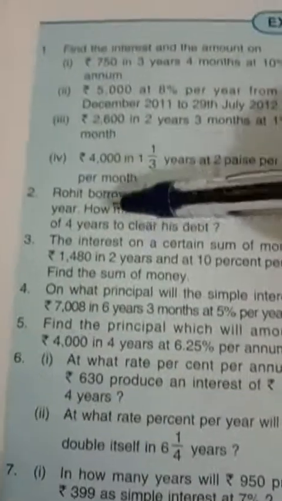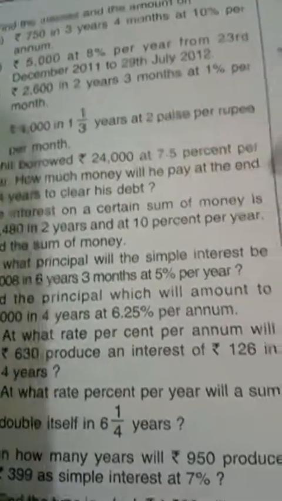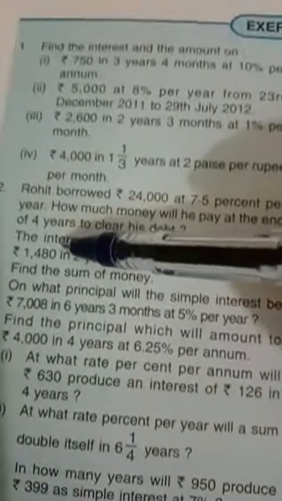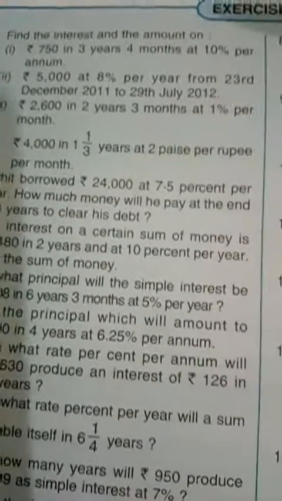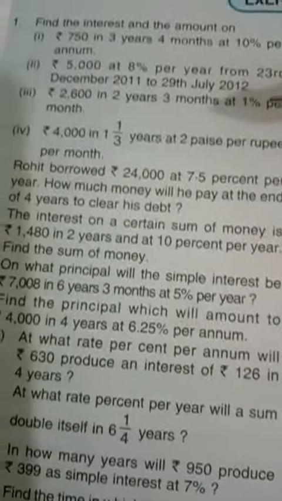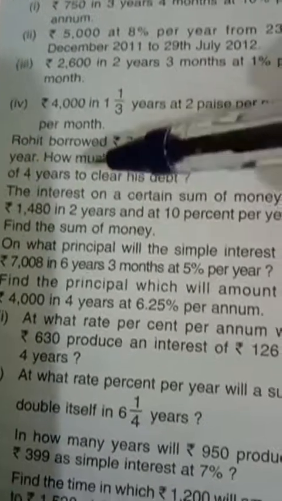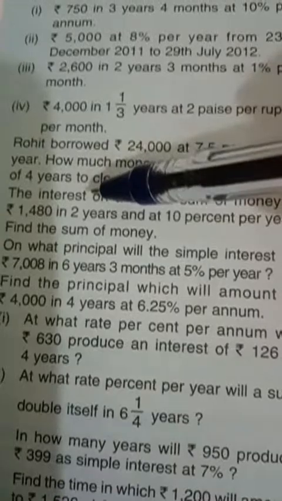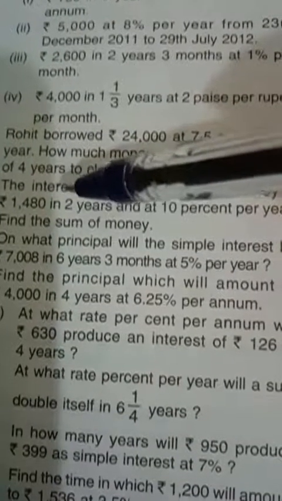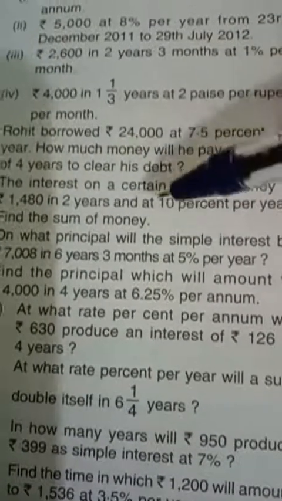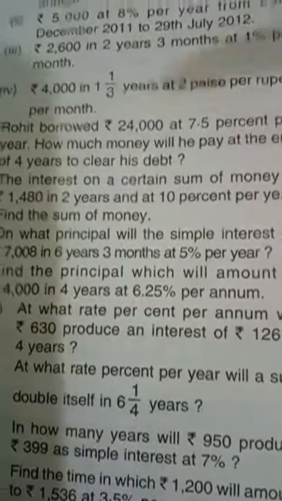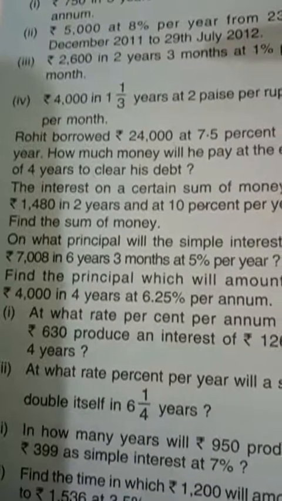The same way you can find the third and fifth questions. Third question: the interest on a certain sum of money is 1,480 in 2 years at 10% per year. Find the sum of money. Here interest is given as 1,480, rate of interest 10%, time period 2 years, so you can find the principal.